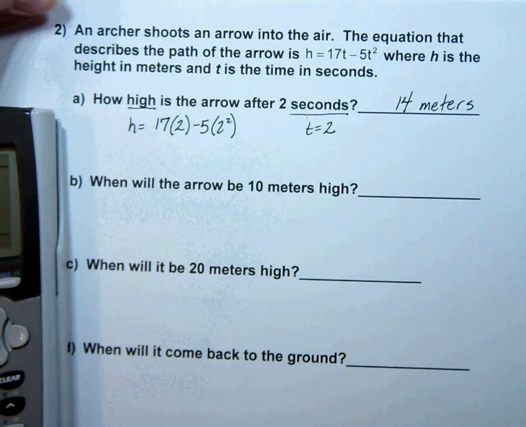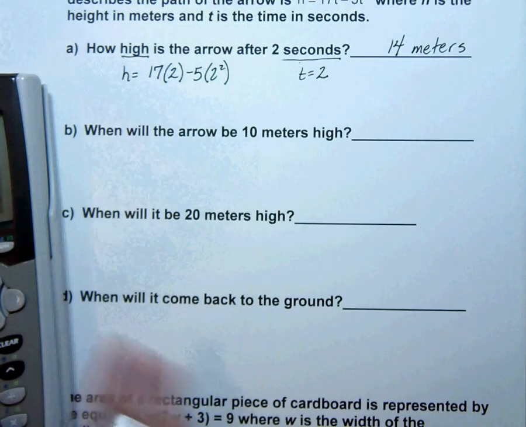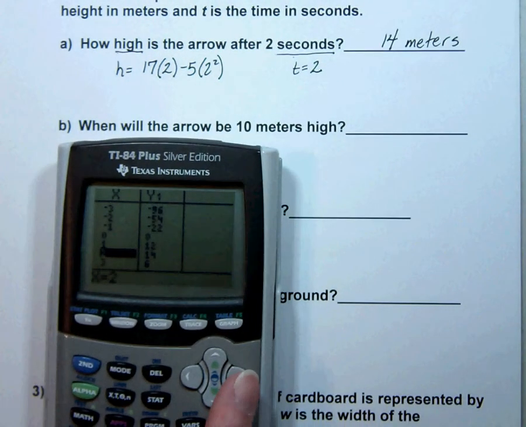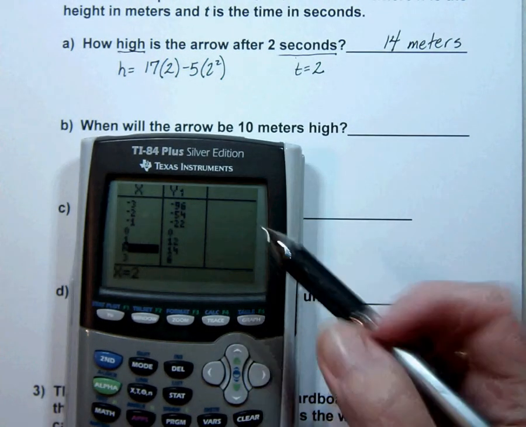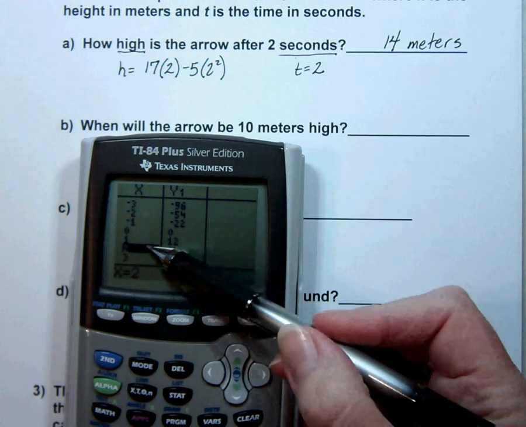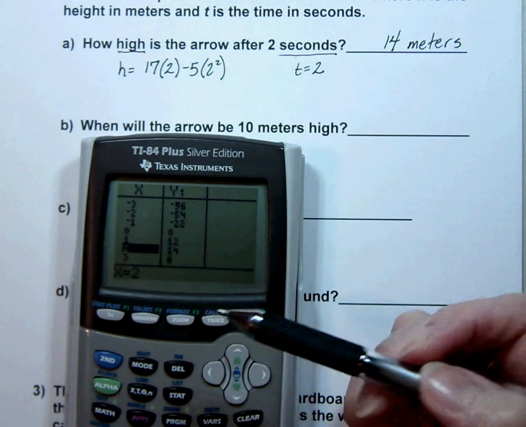Alright, on the next one they want to know, when will the arrow be 10 meters high? On this one, if you look at the table, it goes from 1 to 12 and then 2 to 14. So we know it's somewhere in between the 1 and the 12.